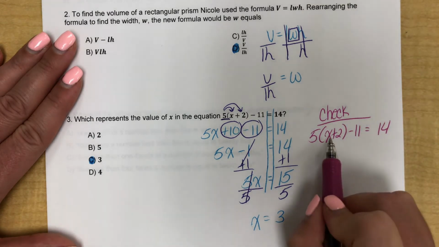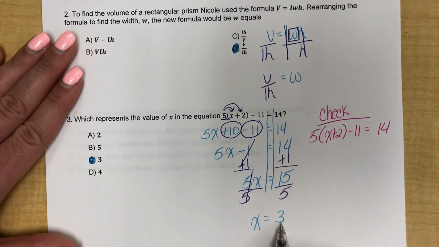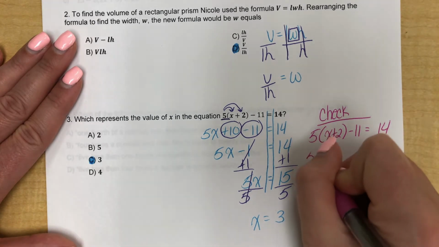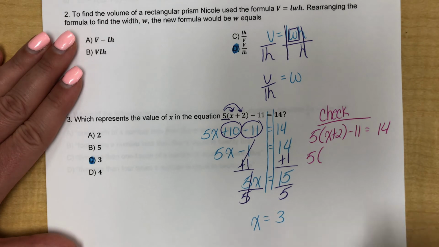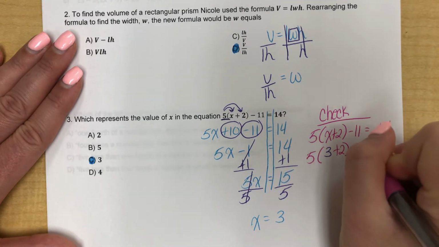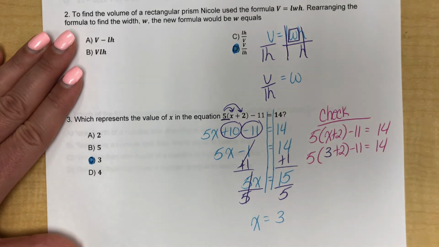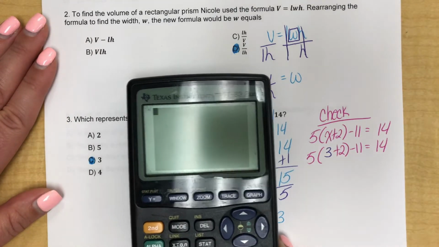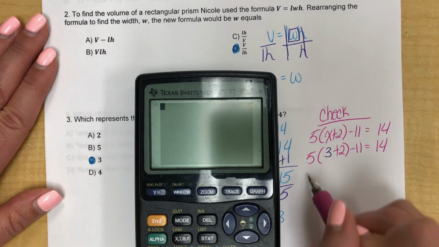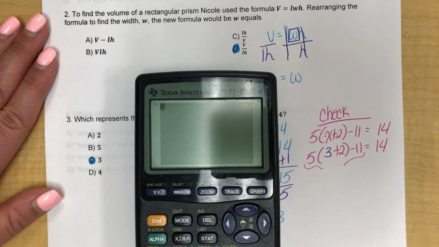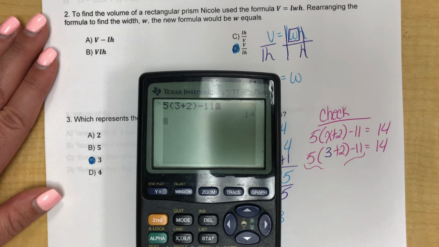But now I know what the value of x is. I know it's really the number 3. So now it's going to be 5 times (not x, but 3 plus 2) minus 11 equals 14. And again, I have my handy dandy calculator here, so I'm going to type in this entire thing right onto my screen. 5 parenthesis, 3 plus 2, close it, minus 11, enter, and I get 14.